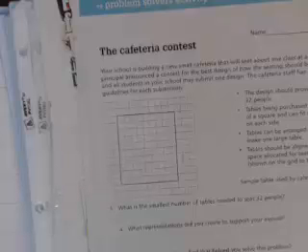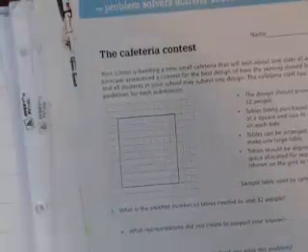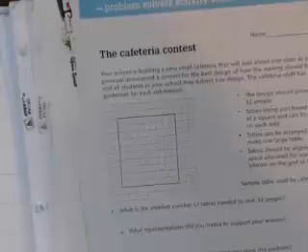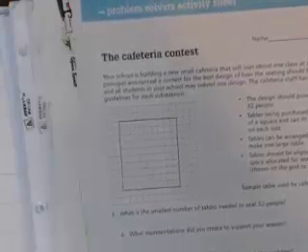You're going to do some activities that come from Teaching Children Mathematics. And this activity has to do with designing a cafeteria. And you can only have this amount of space for the cafeteria.